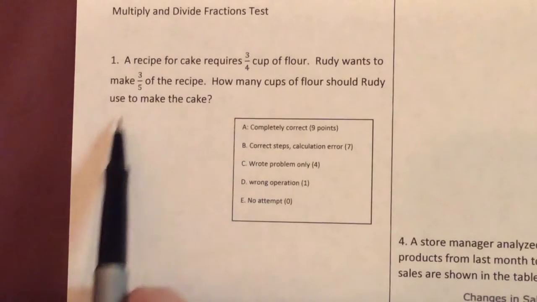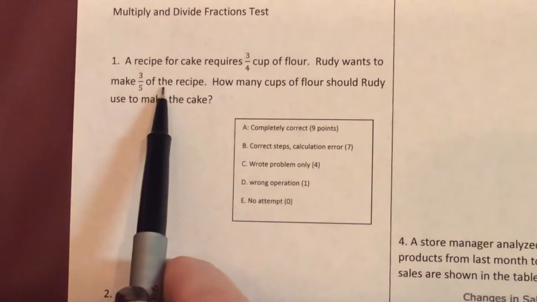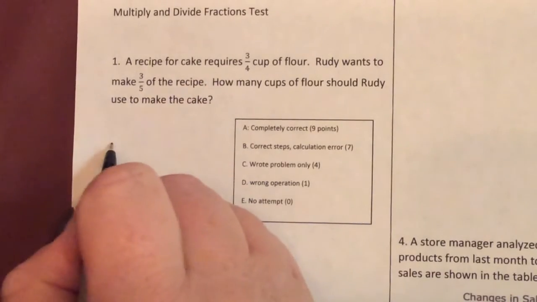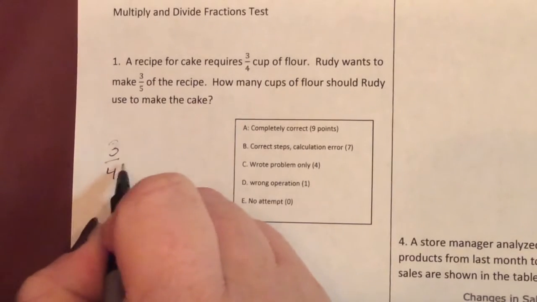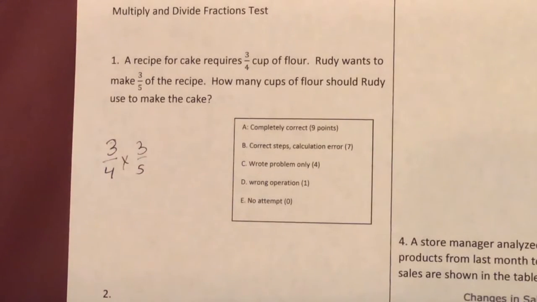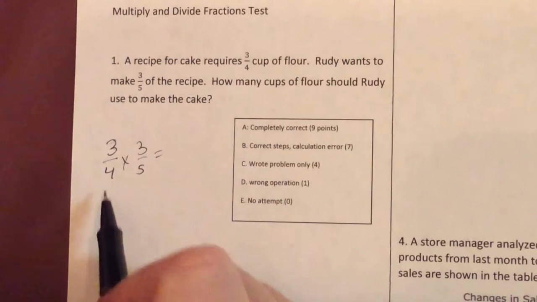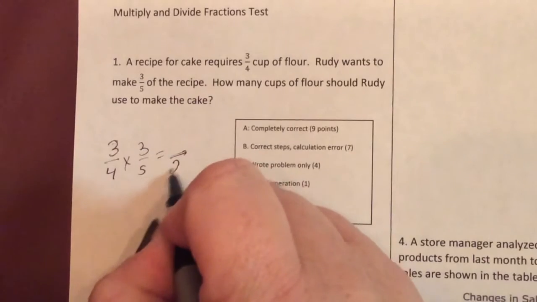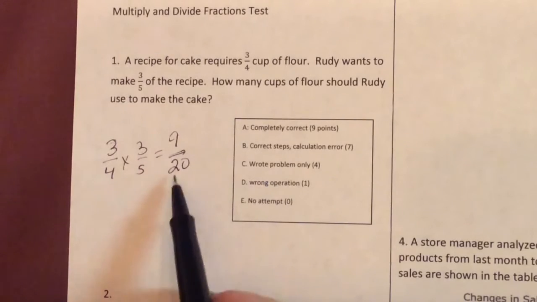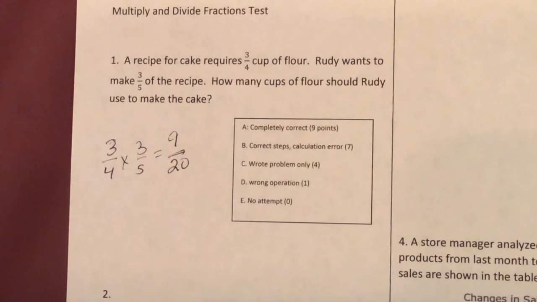Okay, so when you want to make 3/5 of that recipe, that's a fraction of another number, that means multiply. So all we're going to do is 3/4 times 3/5. And that one isn't too hard because all we do is multiply straight across, and there's not even any simplifying. Now 4 times 5 is 20, and 3 times 3 is 9. I actually saw a few students who put 12 over 20. We forgot that 3 times 3 is 9 and not 12. We're letting little simple mistakes cause us the whole problem.